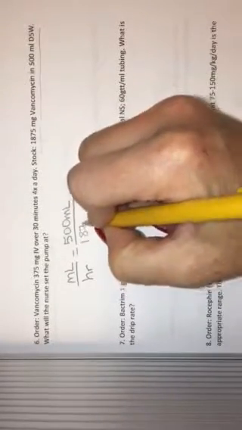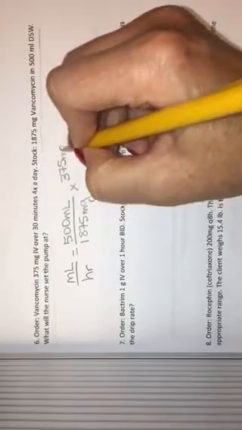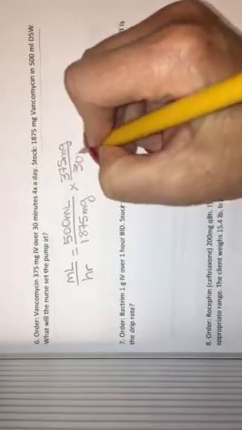So when we set a pump, we already know from MedSurg that we want ml per hour, right? Okay, so we have that. And now we've got our 500 ml of solution, and we've got 1,875 milligrams of the medication. And then we want to give 375 milligrams of the medication over 30 minutes. But wait, we want hours, so we're going to say 60 minutes is 1 hour. So that way we can cross off to get our ml per hour, right?